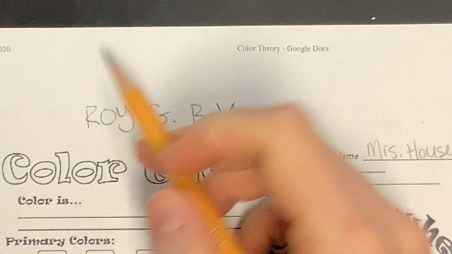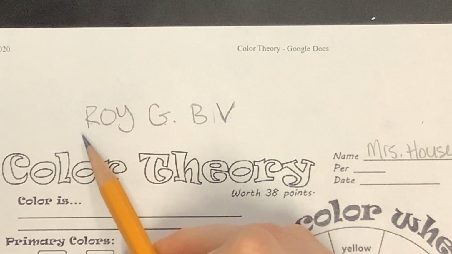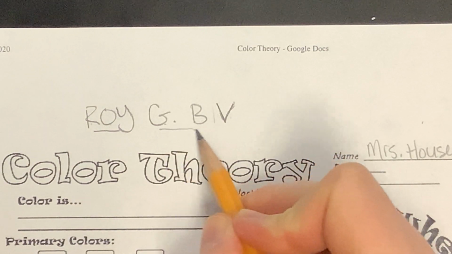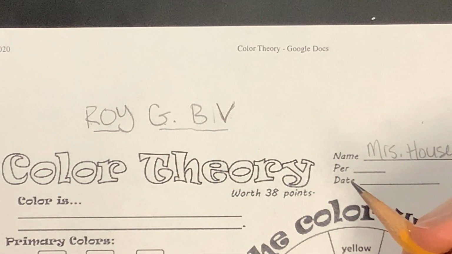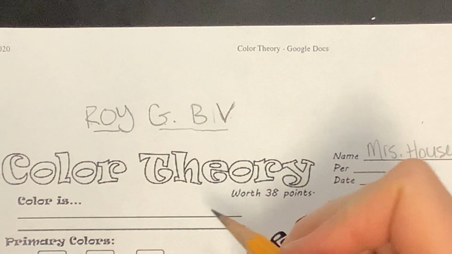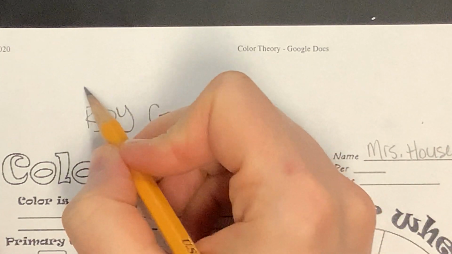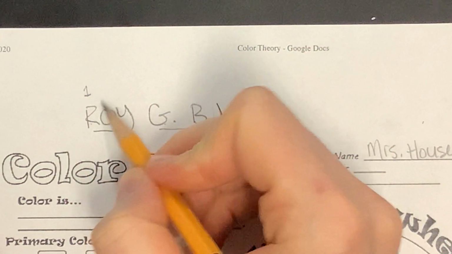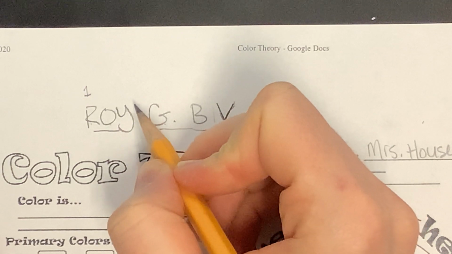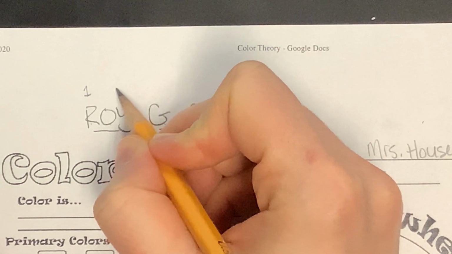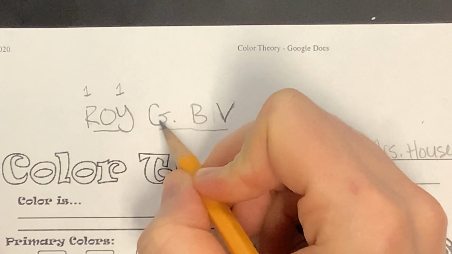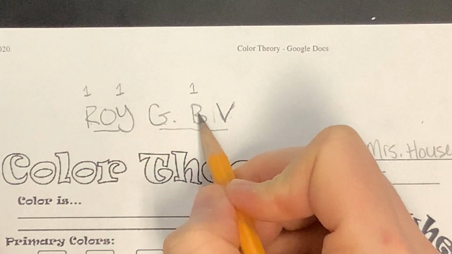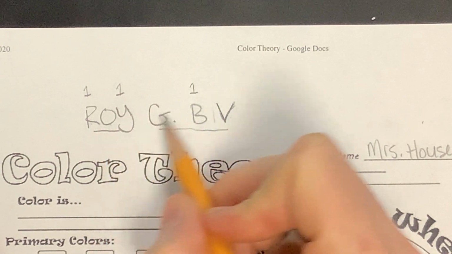And what's really nice here is if you don't know your warm and cool colors yet, your warm colors are his first name, and the cool colors are the middle initial and the last name. So that's a fun way to separate warm and cool. Also, the first letter we can know as a primary color. If we skip and go to the third color, that is also a primary color, so I'm going to put a 1 above. If I skip a letter, my last primary color is going to be blue. So every other letter represents my primary colors: red, yellow, and blue.